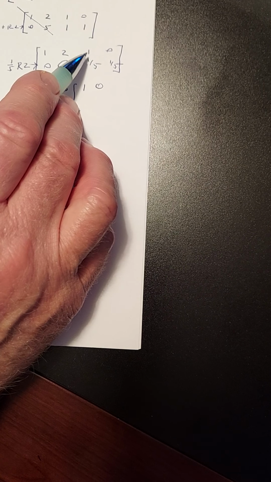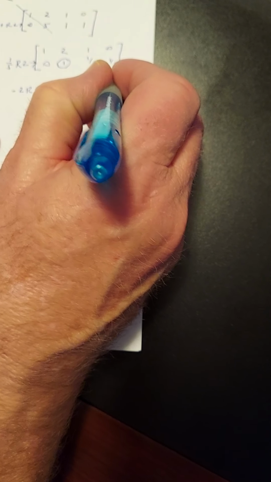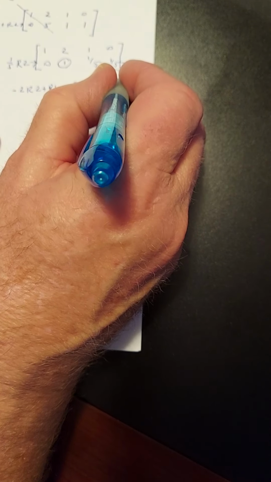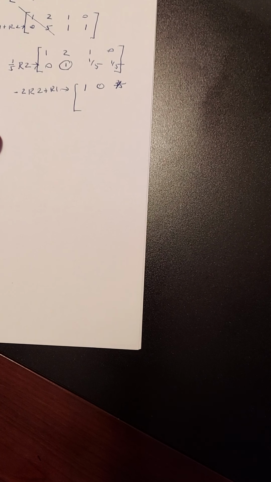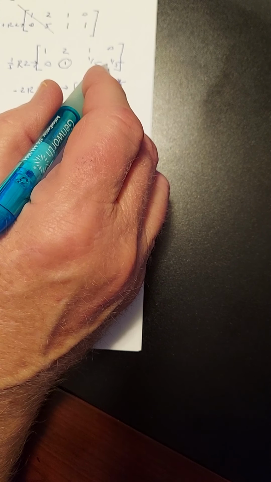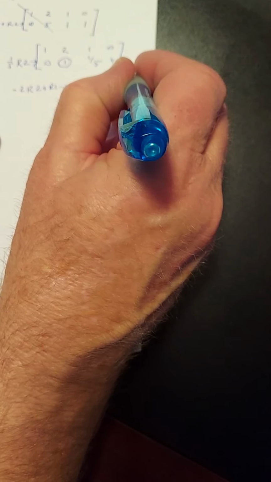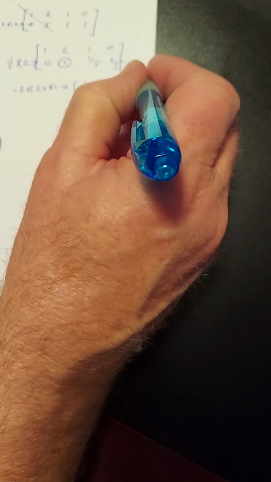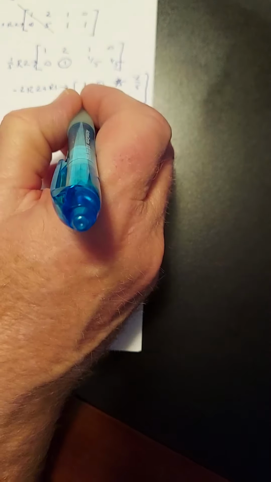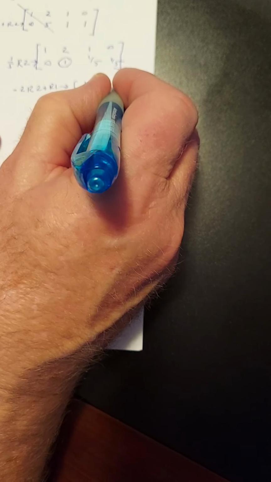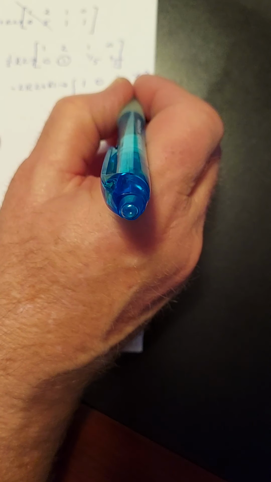Think of that as 5/5. So you got a negative 2/5 and a positive 5/5. This number is going to be 3/5. And then negative 2 times 1/5 is negative 2/5, plus 0 is negative 2/5. And the bottom row stays the same.